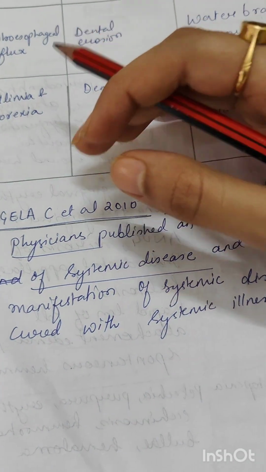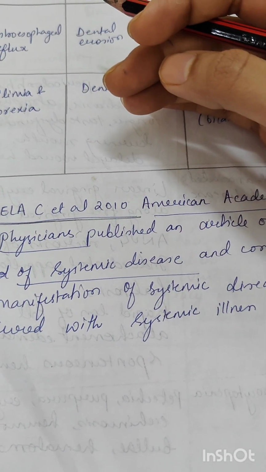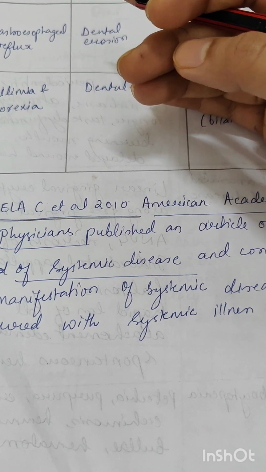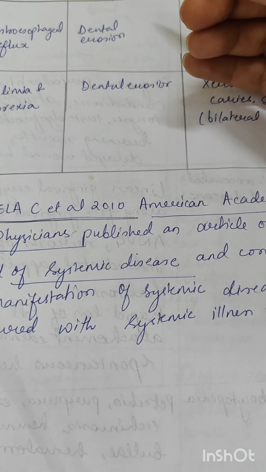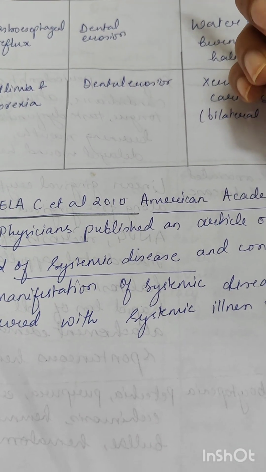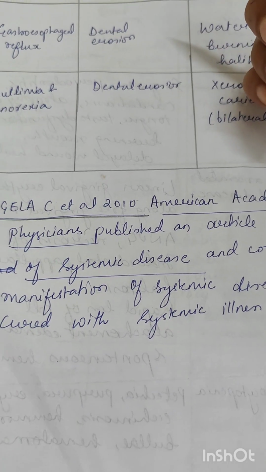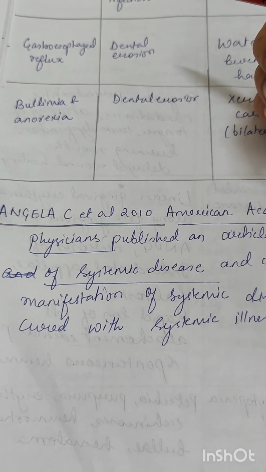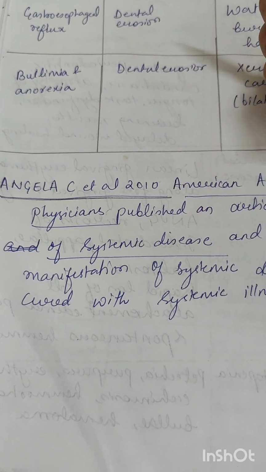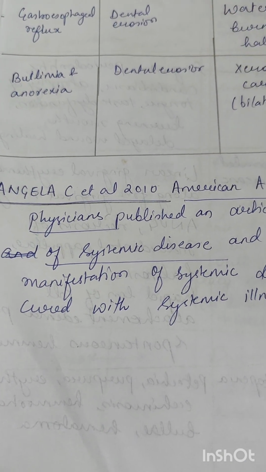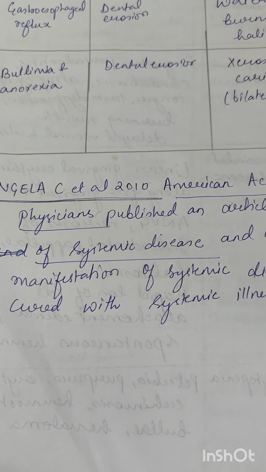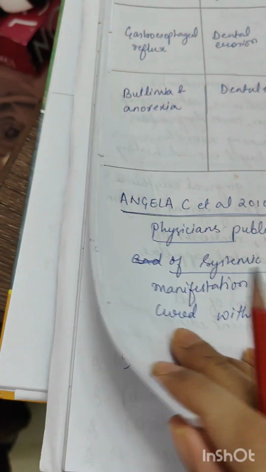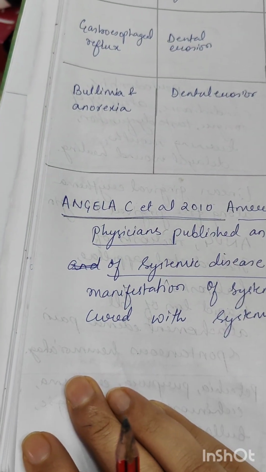So once again, Angela C. et al. in 2010 published an article on oral manifestation of systemic diseases, and concluded that the oral manifestations of systemic diseases can be controlled with systemic treatment. I hope this much is enough.